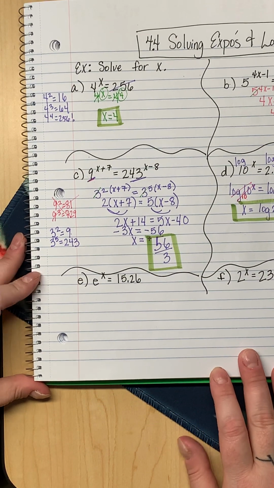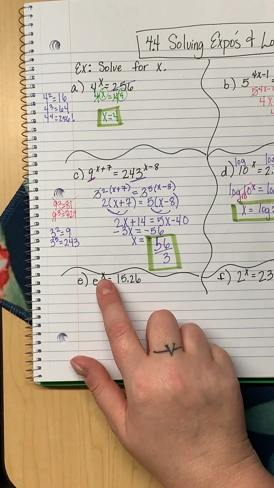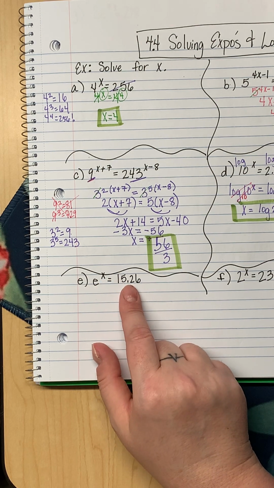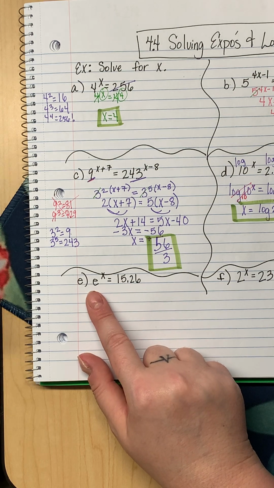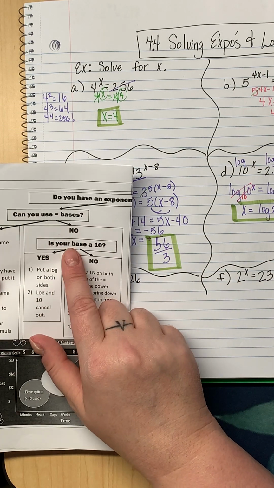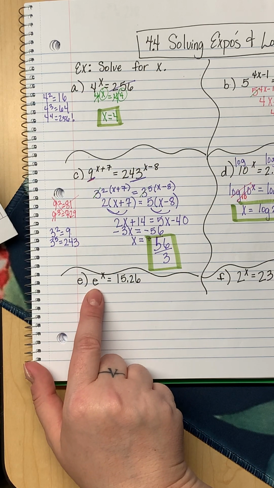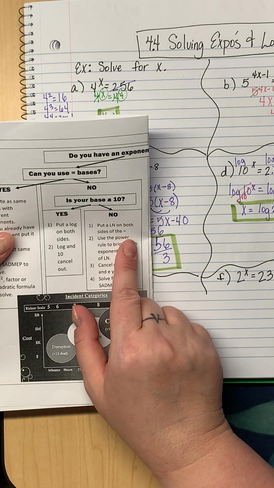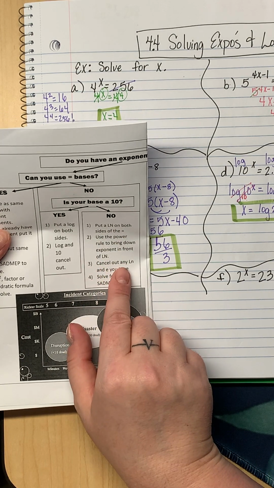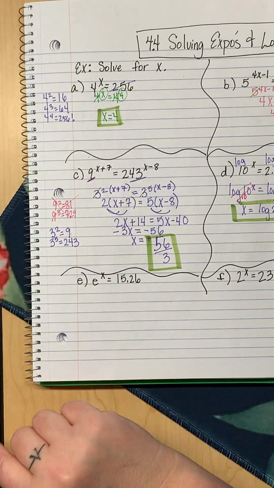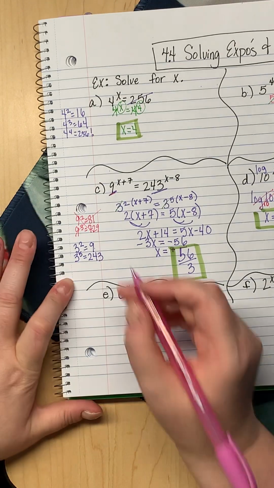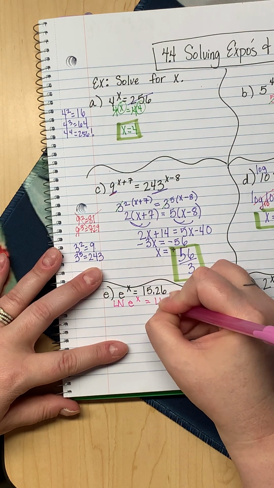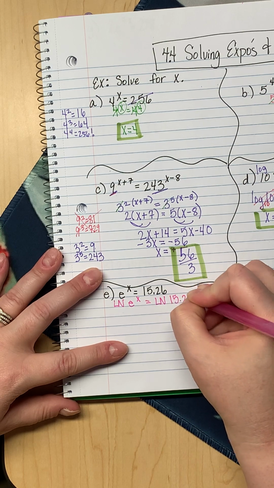Okay, let's look at part E. Is it an exponential or a log? Well, it has an exponent. Can I rewrite them as the same bases? No, I don't know how to rewrite 15 as a E. Okay, do you have a base of a 10? Nah, buddy, that's an E. So I'm going to look at the no part. It says put a ln on both sides of the equals. Use the power rule. Cancel out any ln and e you have. Okay. So I'm going to put a ln on this sucker. Ln e to the x equals ln 15.26.